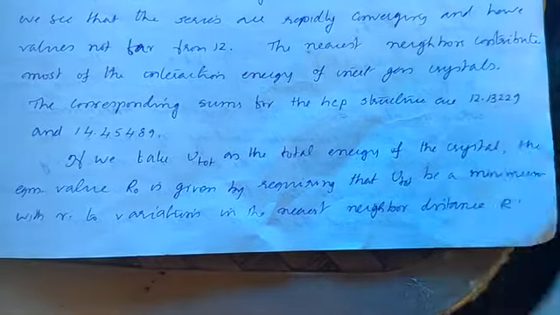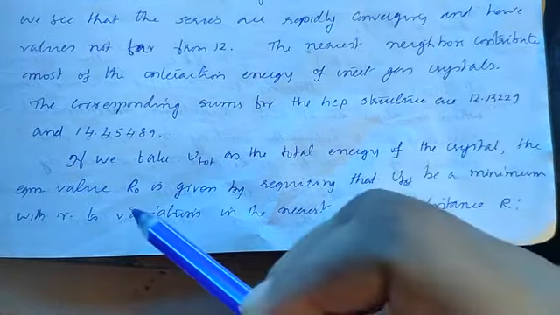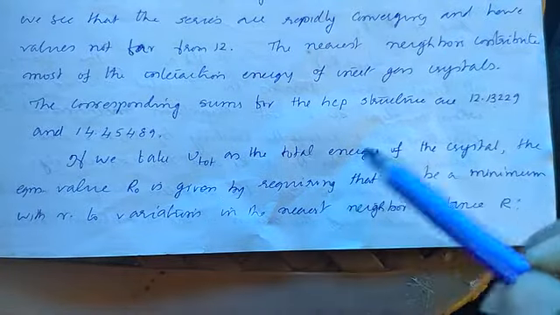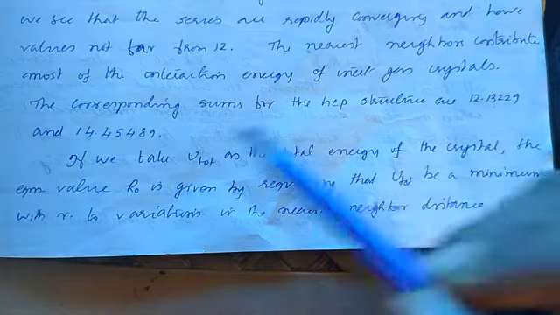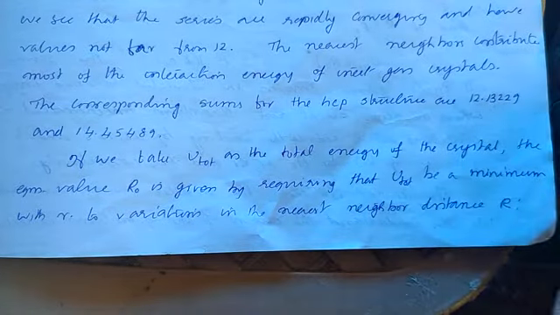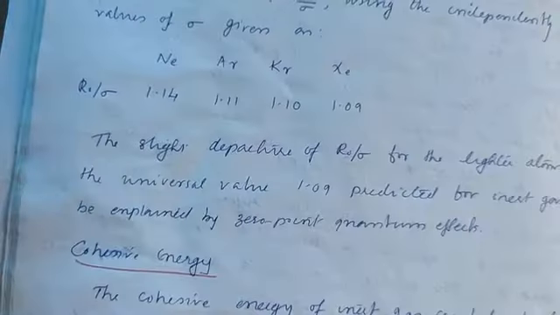we have already neglected the kinetic energy, so U total will be the total energy of the crystal. The equilibrium value R0 is given by requiring that U total be a minimum with respect to variation in the nearest neighbor distance. So only nearest neighbor interaction is relevant in such a case.